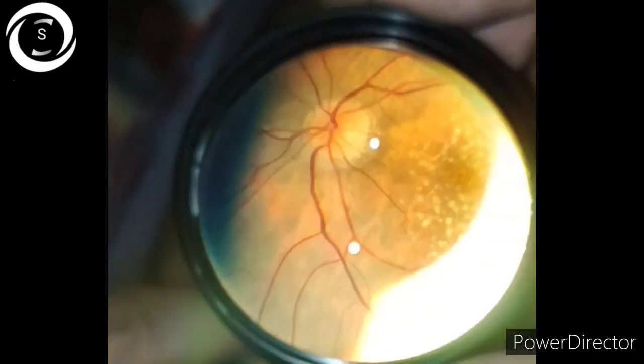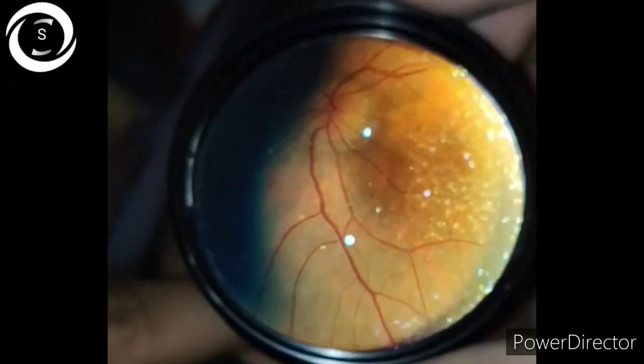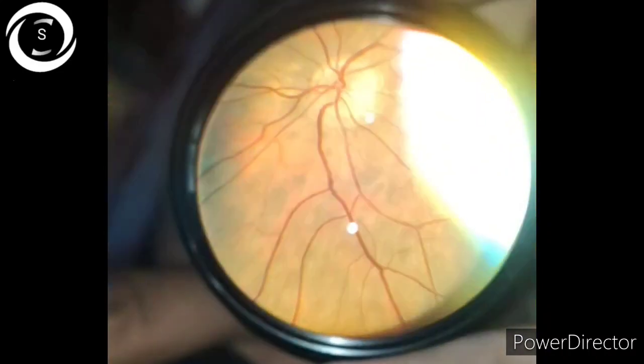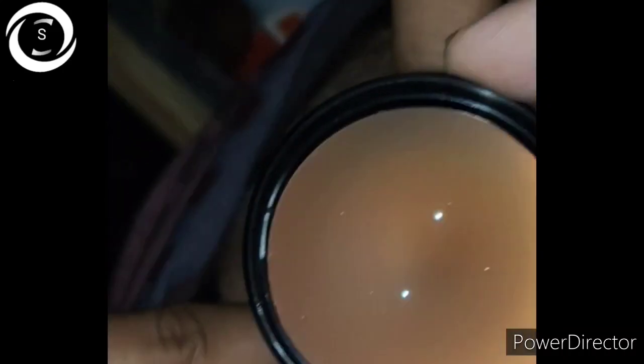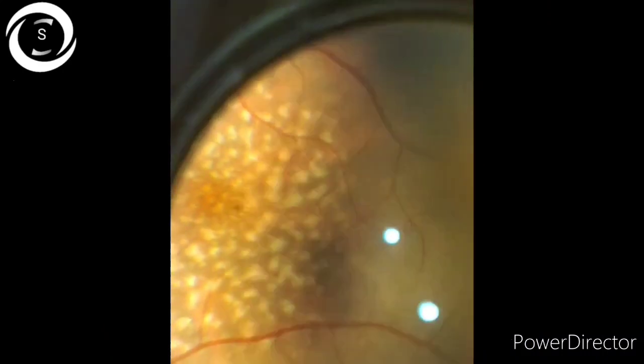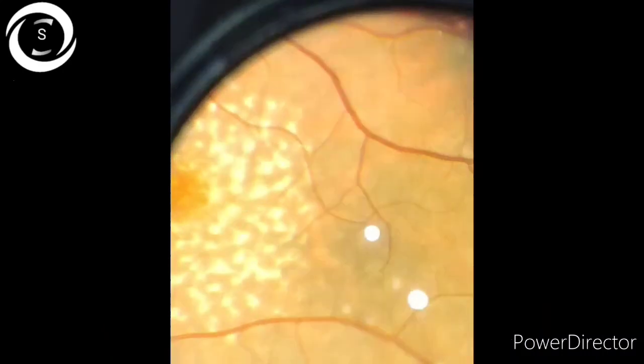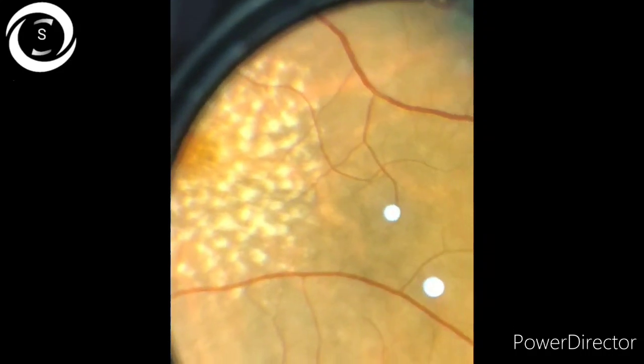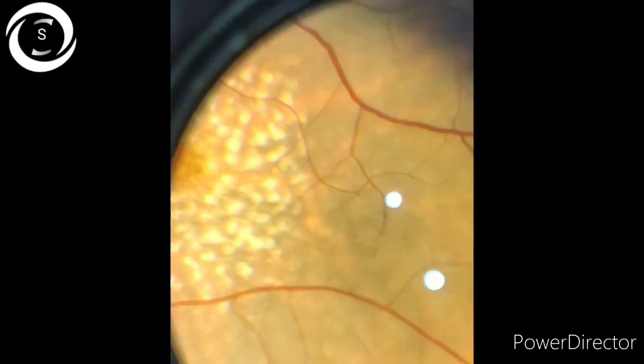Now if it is unilateral, as Hassan Nadeem correctly mentioned, we can think of aggressive grid or focal macular laser performed by a new trainee, because these dots just look like laser photocoagulation spots.